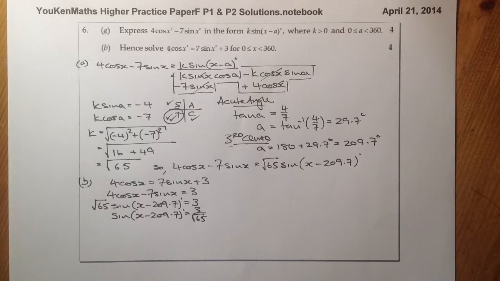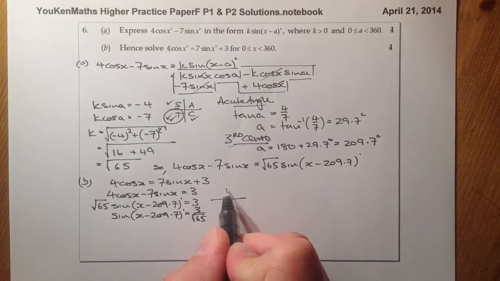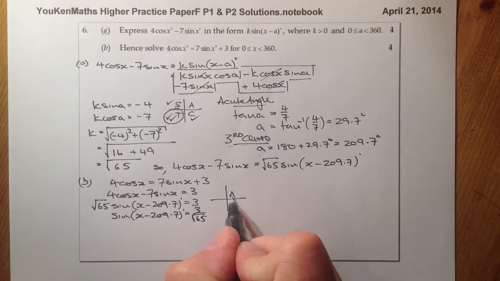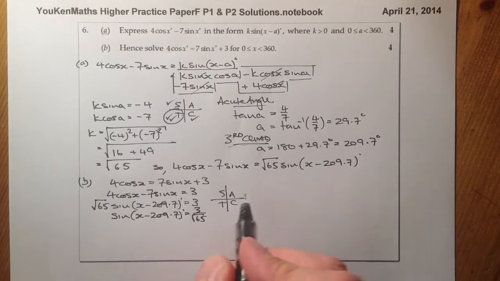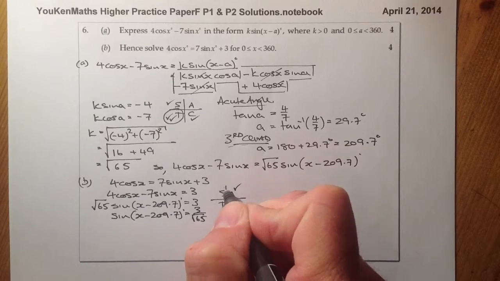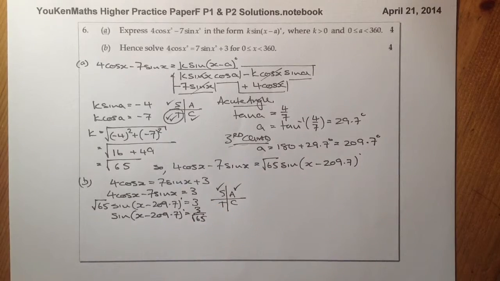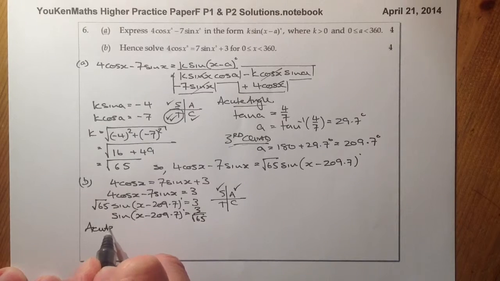Okay, from there what I'll do is try and find out where my angles are going to lie. So again I'm going to look at another CAST table. So I've got all, sine, tan, cos. I know that sine is positive, so sine is positive in the first quadrant and in the second quadrant, so that's where the solutions I'm going to be finding will be lying. So let's work out the acute angle first of all.